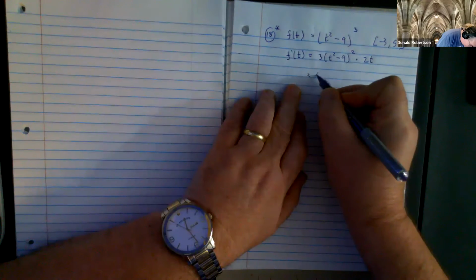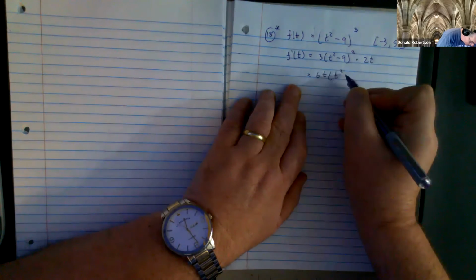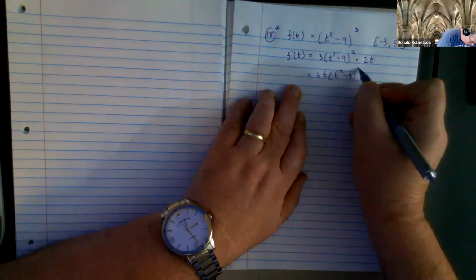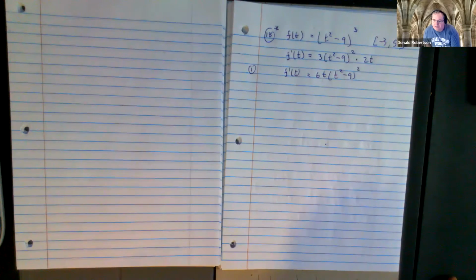And that gets me 6t, t squared take away 9 squared. And that's step 1 done. That one, a lot less work, right? Something's cubed, 3 somethings squared times the derivative of the inside function, which is 2t. Multiply these together, you get 6t, and then leave that.